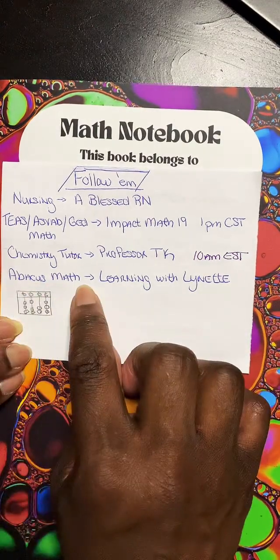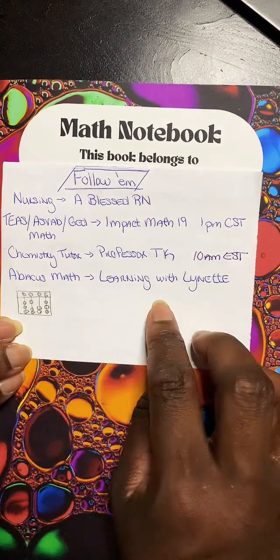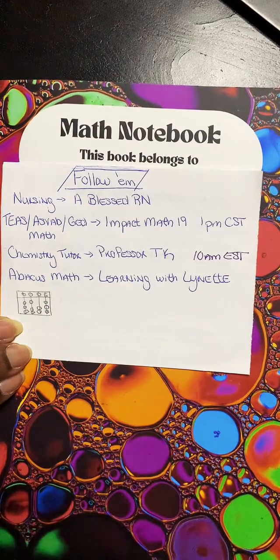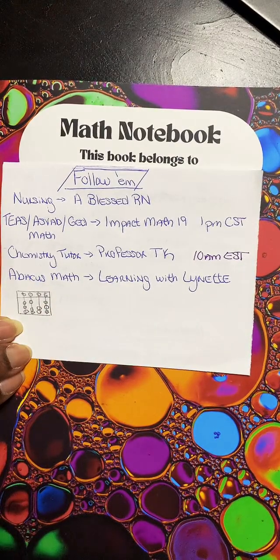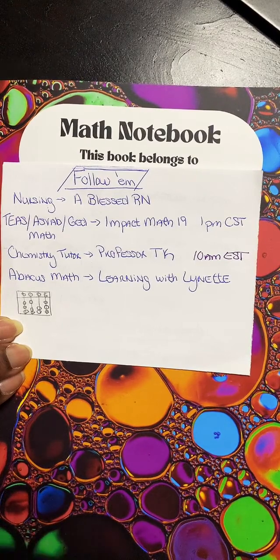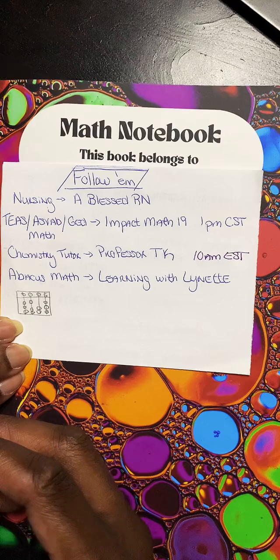But she does learning math with the abacus. And she is amazing. I mean, this is a centuries-old art form of learning math, adding, subtracting, multiplying, and dividing. And she's basically mainstreaming it. And I don't see anyone else doing this.